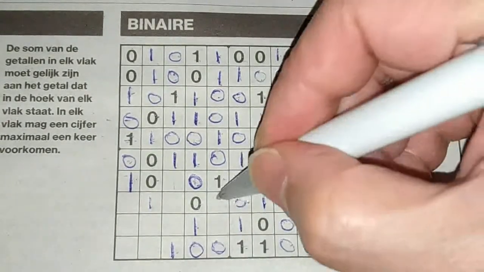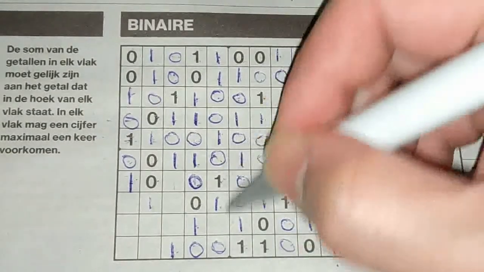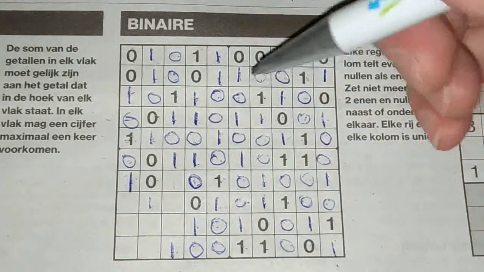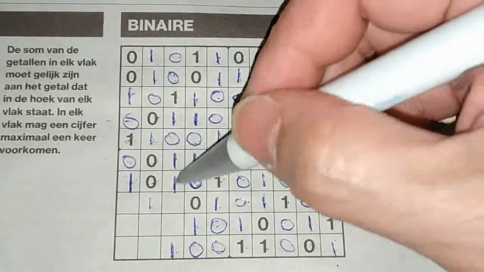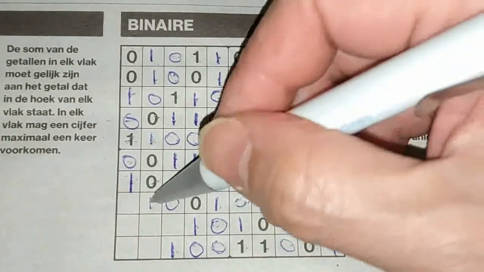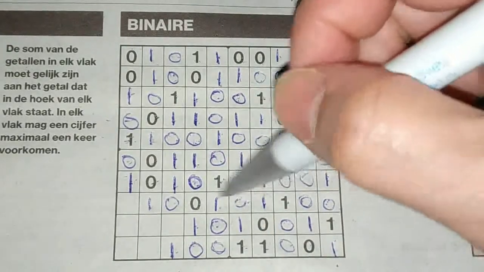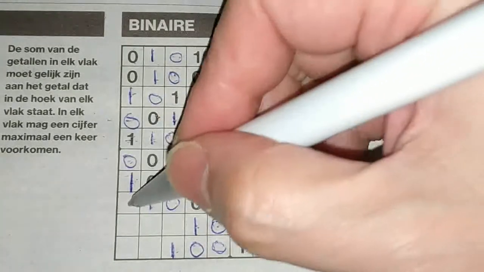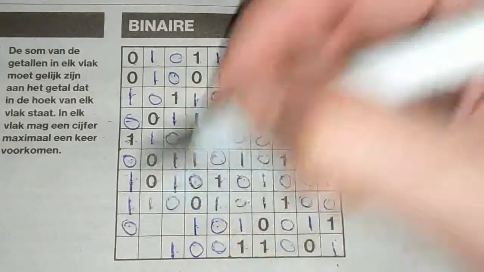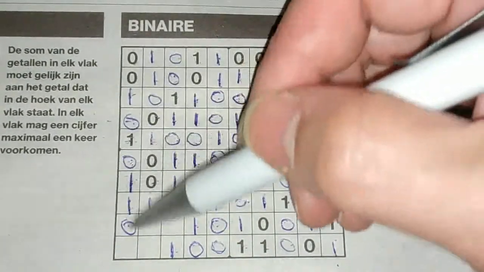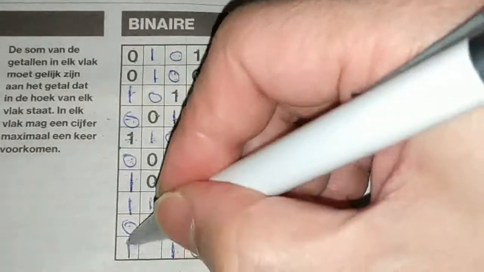Between 2 O's comes an 1. Double 1 here and O, there and O. Between 2 O's comes an 1. Double 1 here and O, there and O. 1, 2, 3, 4, 5 O's, so the rest are ones. Double 1 here and O, there and O. 1, 2, 3, 4, 5 O's, so the rest are ones.